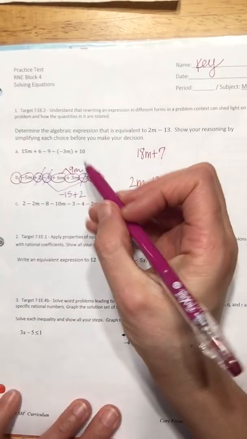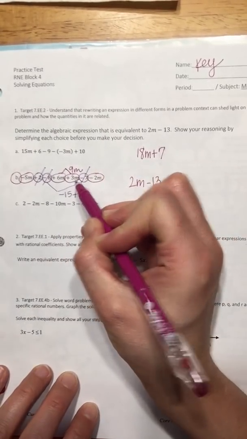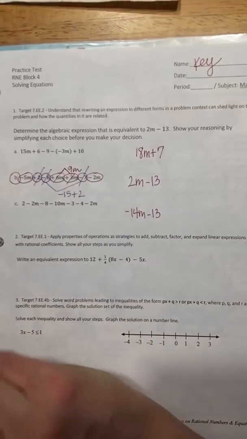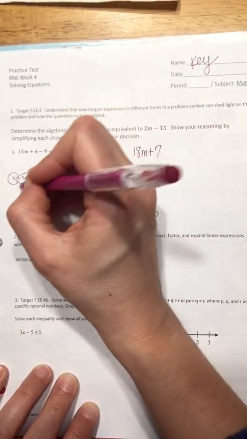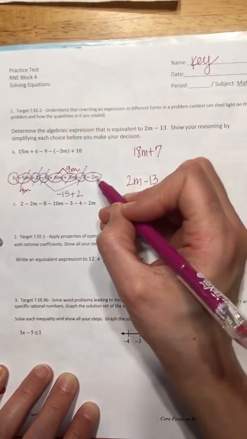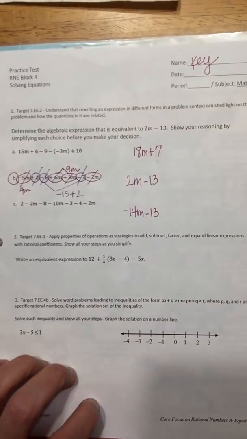And when I did the terms for the m's, 6m plus 3m is 9m, cross those off. Minus 5m is 4m. And then I have to take away 2m more to give me 2m.